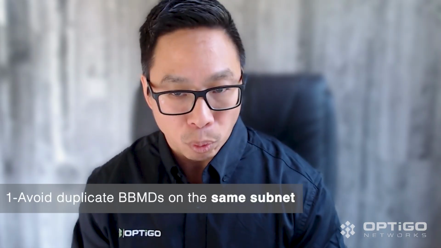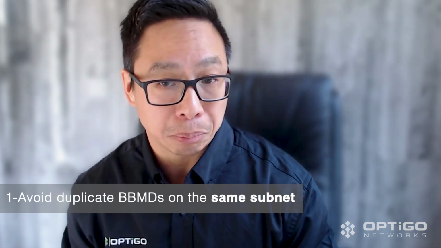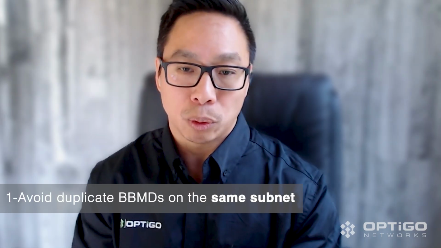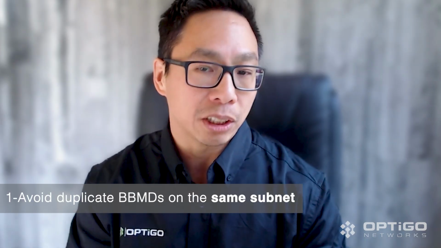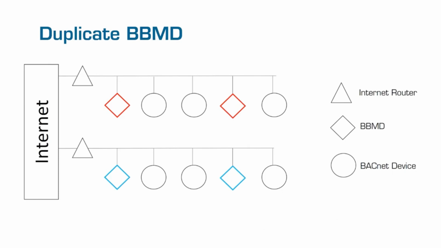BBMD is a necessary device in most systems. It is also often the Achilles heel of BACnet systems. But there's a few best practices that we should all use. Number one, avoid having duplicate BBMDs per subnet. Especially in a case where you have multiple vendors, decide which vendor will have a BBMD for that subnet instead of having multiple BBMDs. When you have multiple BBMDs, it duplicates that broadcast, and it can duplicate, triplicate, and create many-fold more broadcast traffic than necessary.